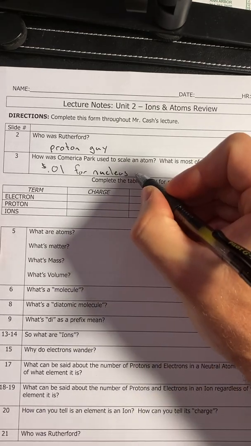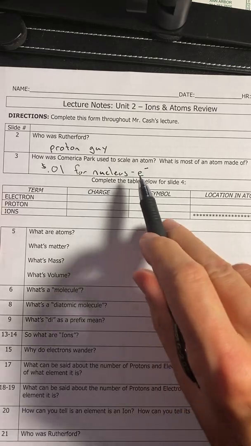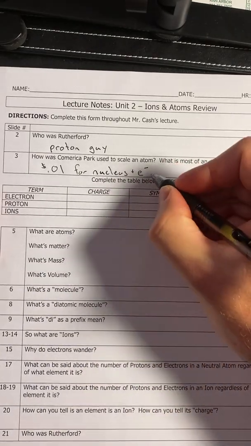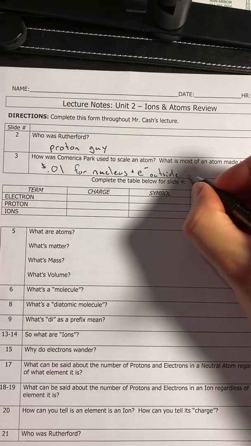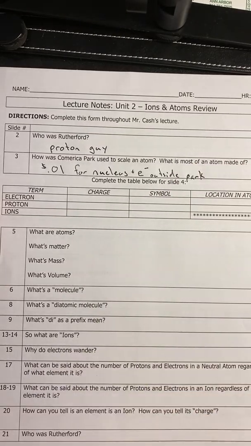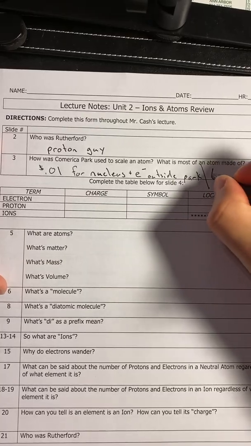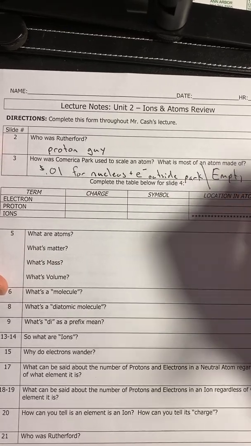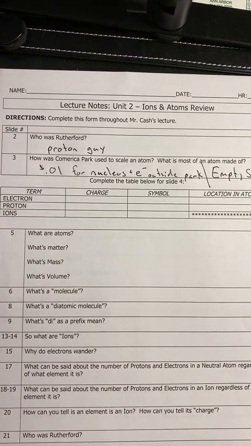And we're going to say electrons, that's my little abbreviation, outside the park. What the heck is the most of an atom made up of? Empty space. So we'll get back to that idea, but if it seems weird, good, then you're understanding it. It's crazy weird.